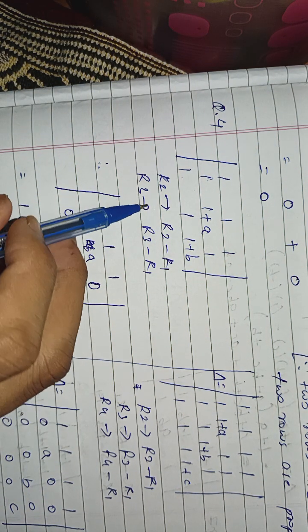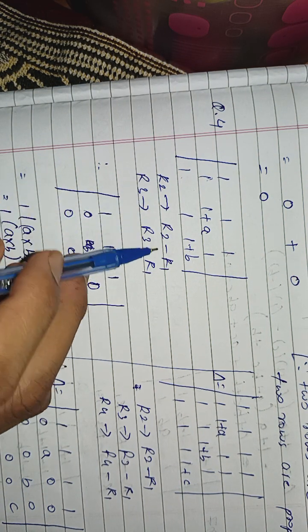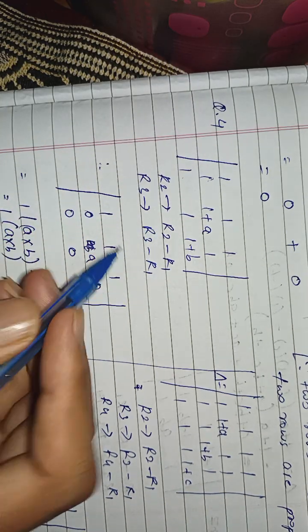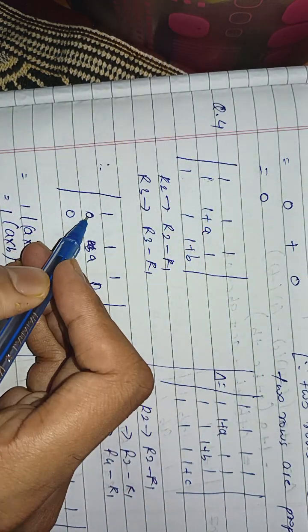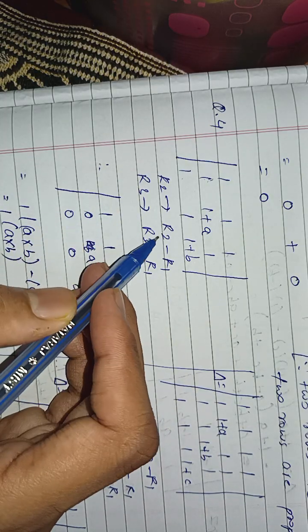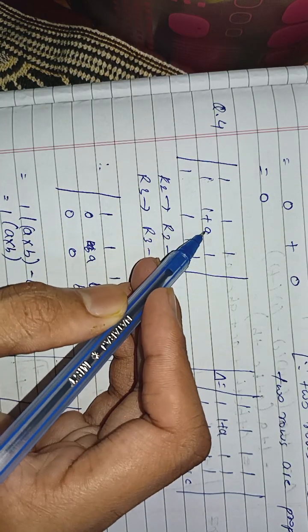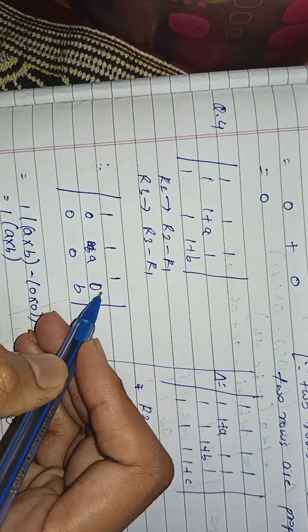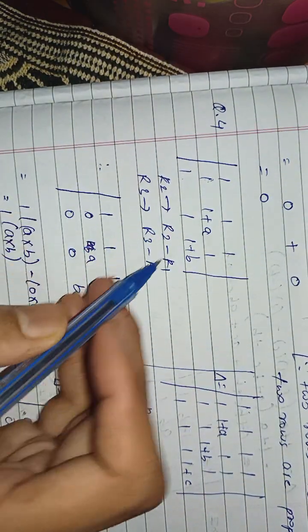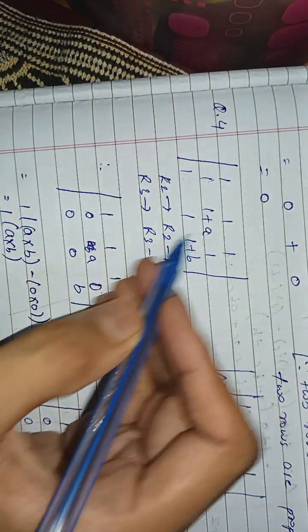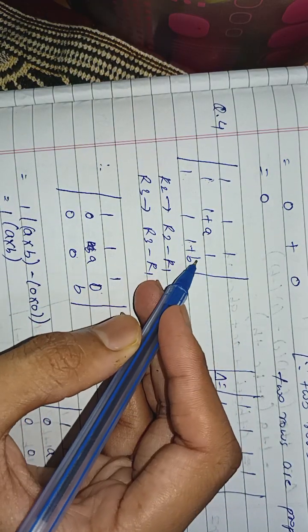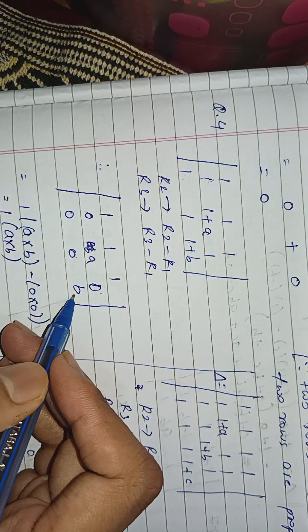So if you do this operation, r2 is r2 minus r1 and r3 is r3 minus r1. So r2 minus r1, that is 1 minus 1 is 0, 1 plus a minus 1, so 1 minus 1 gets cancelled, so a here, 1 minus 1 is 0. R3 is also r3 minus r1, so 1 minus 1 is 0, 1 minus 1 is 0, 1 plus b minus 1, so 1 minus 1 cancels, so there is only b remaining.